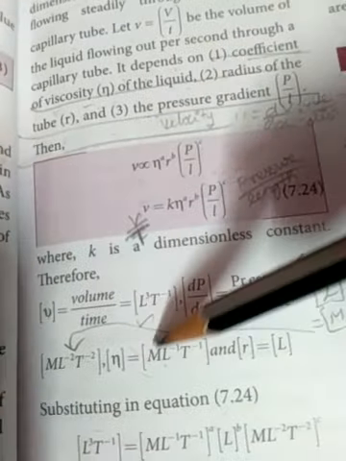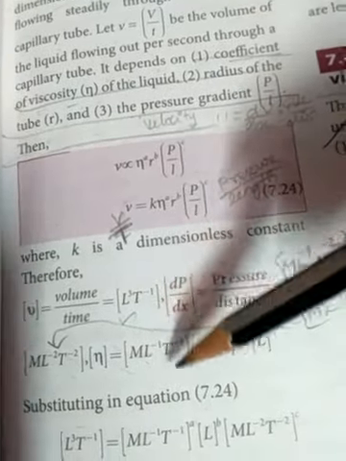Next, eta is M L to the power of minus 1 T to the power of minus 1.